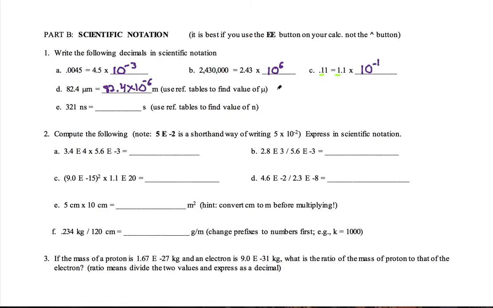Now, if we want to write that in really proper scientific notation, you have just one number before the decimal. That'd be 8.24 times 10 to the negative 5th. All right, I just dropped one of my orders of magnitude because I moved my decimal over.